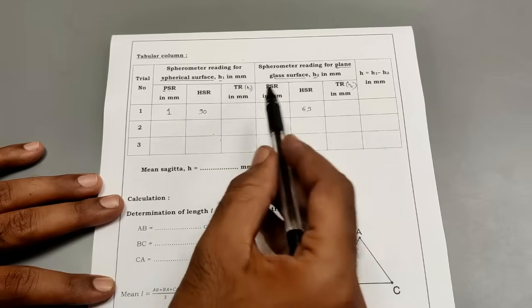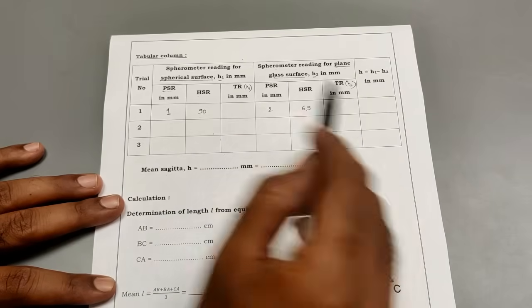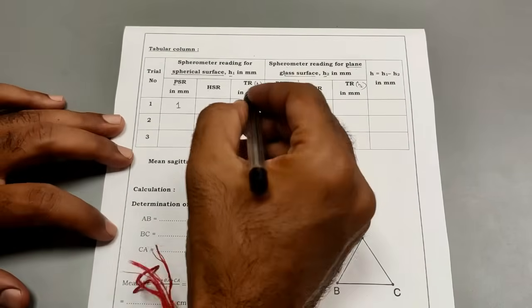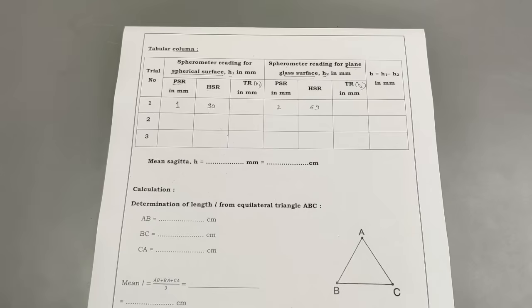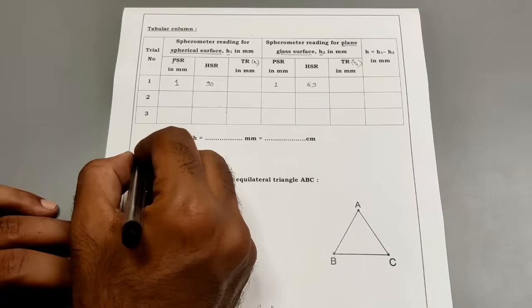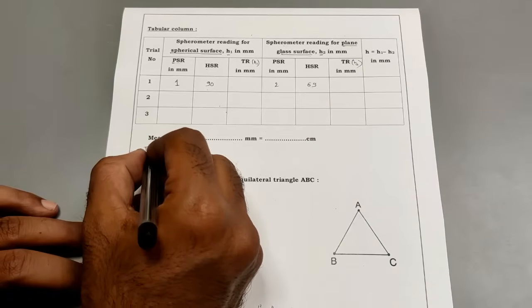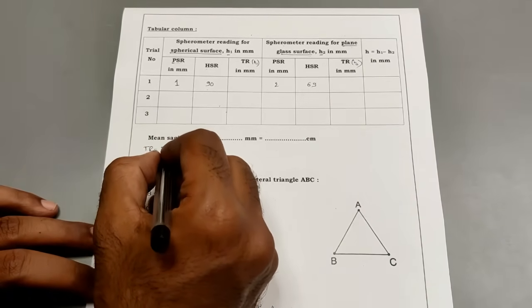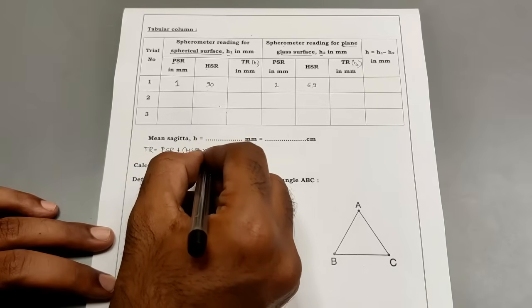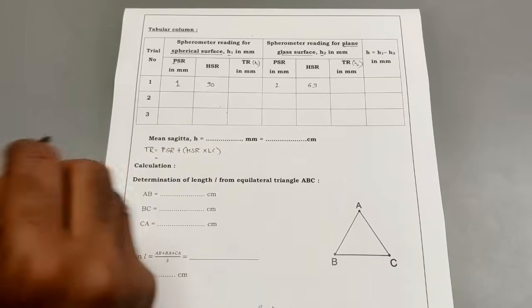Now we have to calculate H1 and H2, right? Okay, let us calculate H1 and H2 by using the total reading formula. See, what is the formula for total reading? We know very well total reading is given by TR. TR is equal to PSR plus HSR into LC. PSR plus HSR into LC, correct? So how much is PSR?